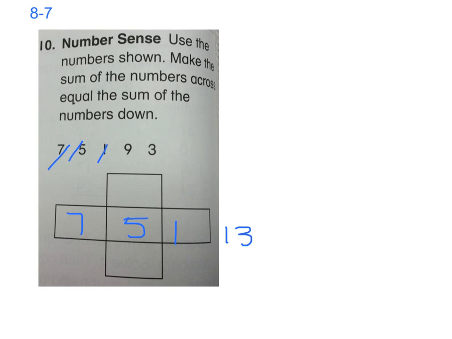Now take the 2 numbers that you didn't use and put 1 in the box at the top and 1 in the box at the bottom. And then add those up and see if you get the same sum. Oh, looks like we didn't. So now let's try a different combination.